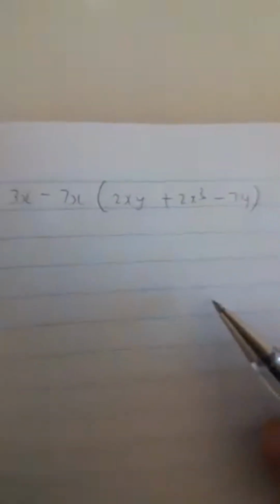Now this one would have a different approach from what we did in the previous example. I hope you guys get the drill. Let's look at this following question here: 3x minus 7x into (2xy plus 2x cubed minus 7y). Sorry, this is an exponent to the power 3.